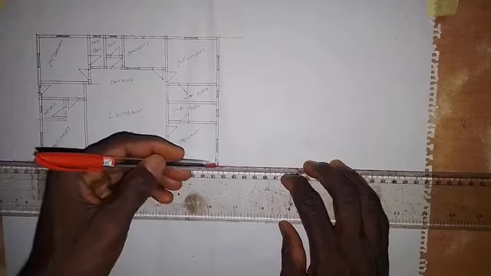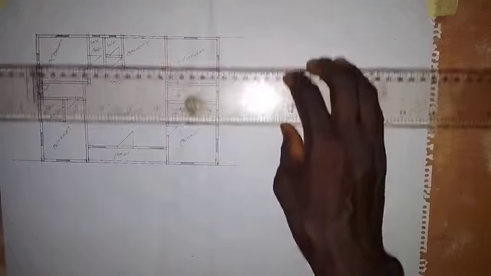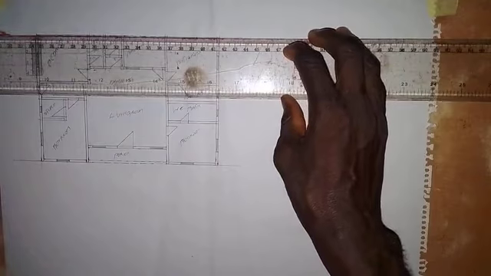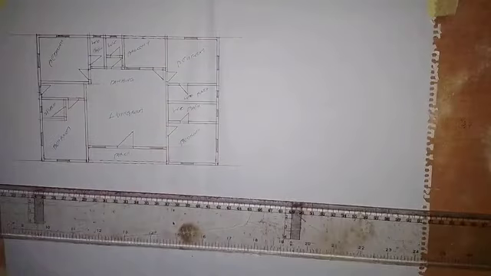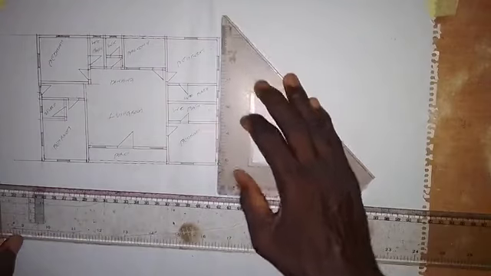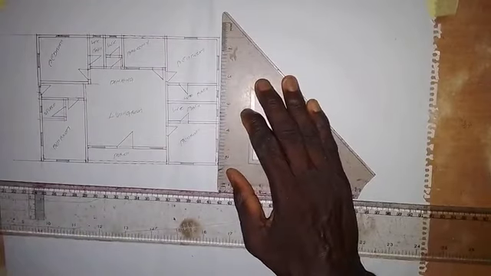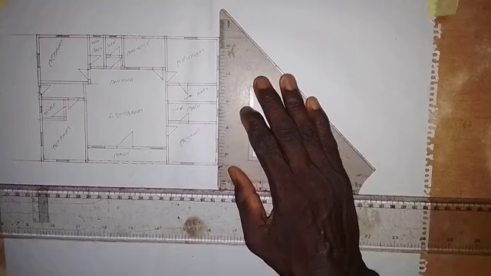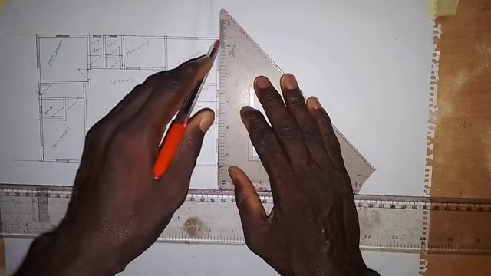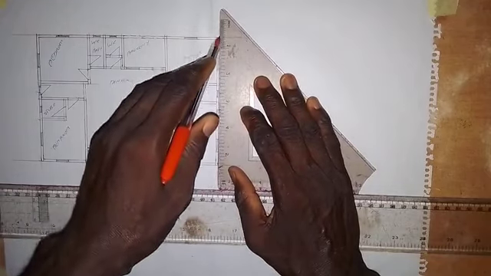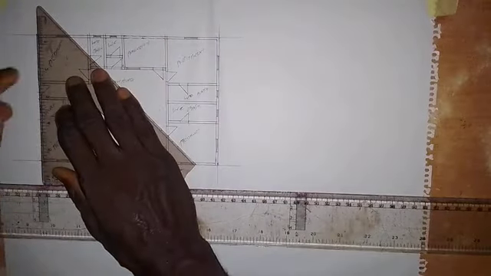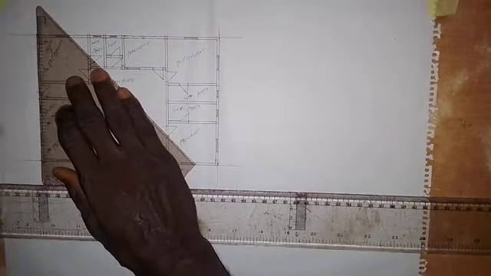Okay, so we extend this also. Then we come here and extend this horizontal line to this side. For the vertical, we extend this vertical line up and down, so we take it down here and we take it up here. Okay, so we have this, and then I'll come to this side and do the same thing. We take this vertical line up and down here.